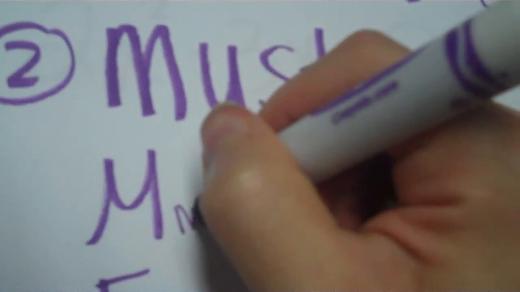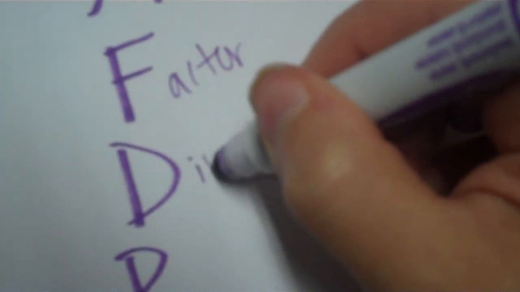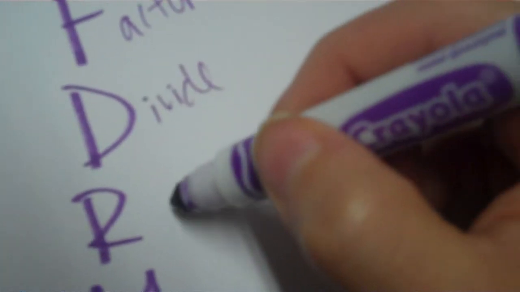The M, I can't hold my camera. The M stands for multiply. The F stands for factor. The D stands for divide. The R stands for reduce. And the M stands for move. Okay? Multiply, factor, divide, reduce, move. That's Mustang method. And I believe I taught this to you, but I don't really remember if I focused on it a lot. It's not something we do in algebra that much. You mainly focus on it in algebra 2, as you can see right now.